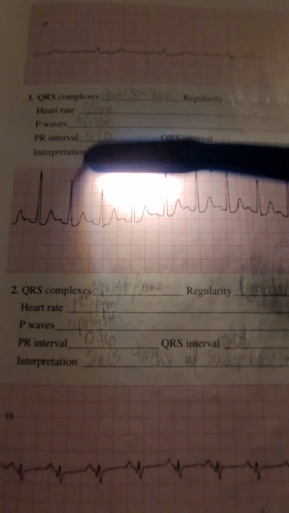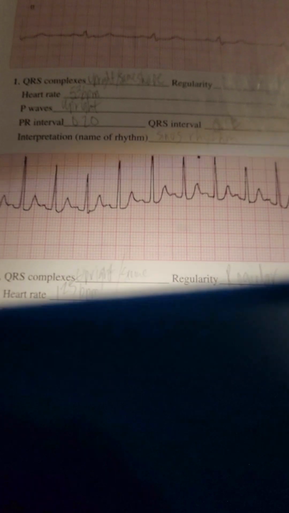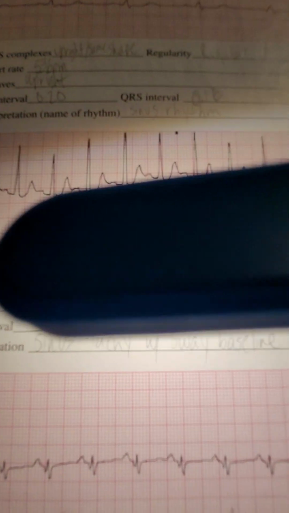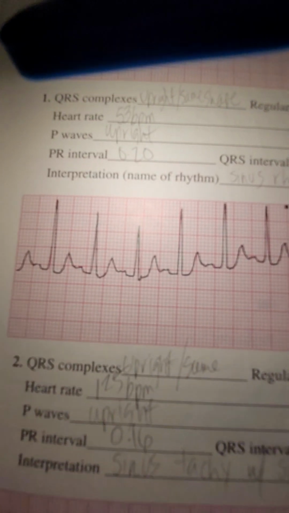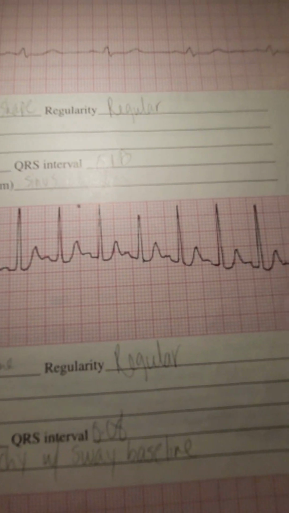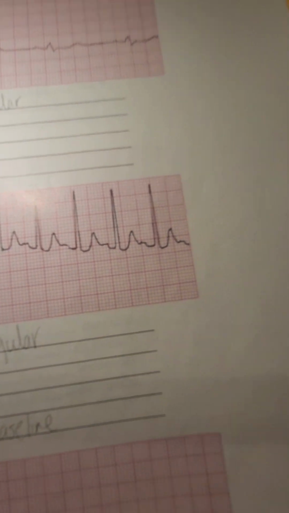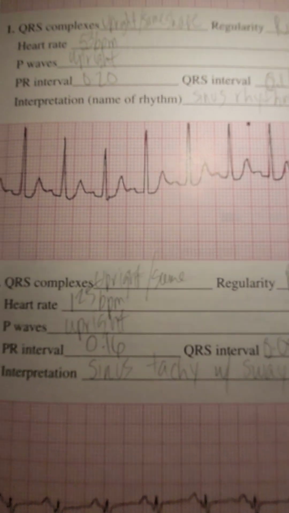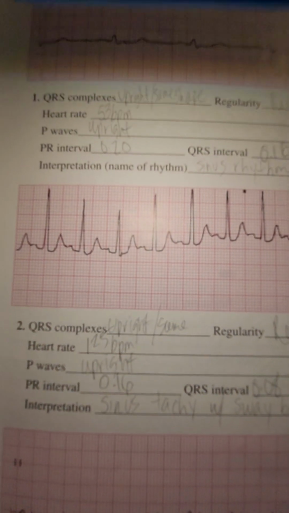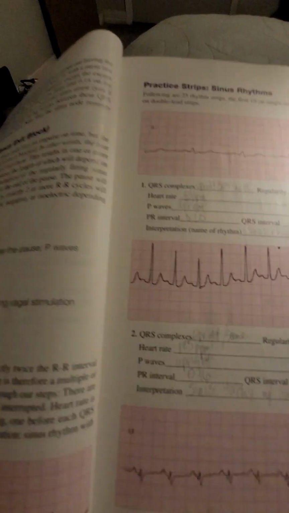So I put on there, or maybe I copied it from the back of the book, sinus tach with sway baseline. Because if you count the QRS, 1, 2, 3, 4, 5, 6, 7, 8, 9, 10, 11, 12, that's a 120 heart rate. The back of the book might have said 125. So I checked it, I guess, when I was learning this.